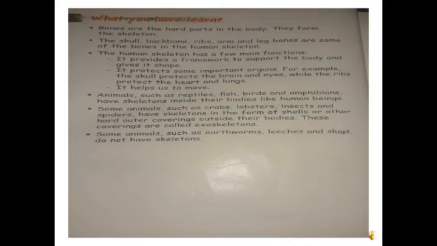Now I have some important points of this lesson. You have to learn these points, and these are also mentioned in your book, page number 42. Number one, bones are the hard parts in the body, they form the skeleton. Number two, the skull, backbone, ribs, arms and leg bones are some of the bones in the human skeleton.